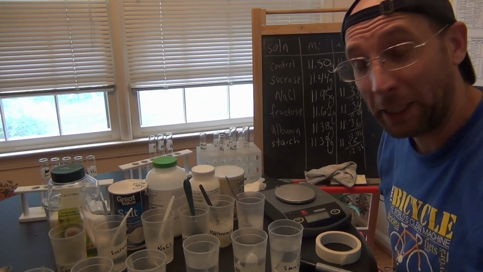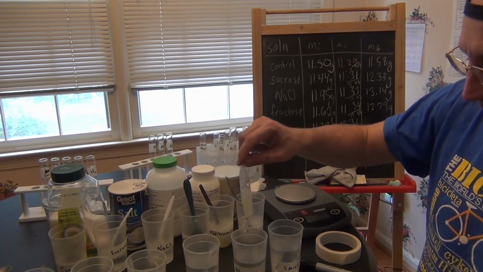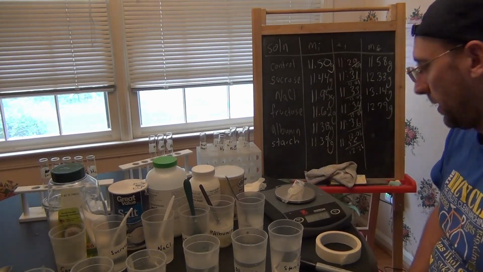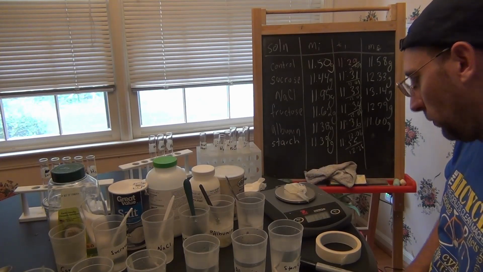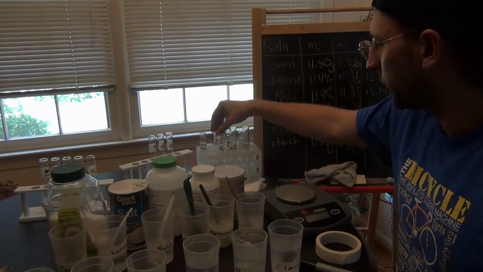Well, the battery went dead on my camera, but I'm back and I'm still at the right time. Albumin, this next one. 11.68. Take a quick look, and fructose.